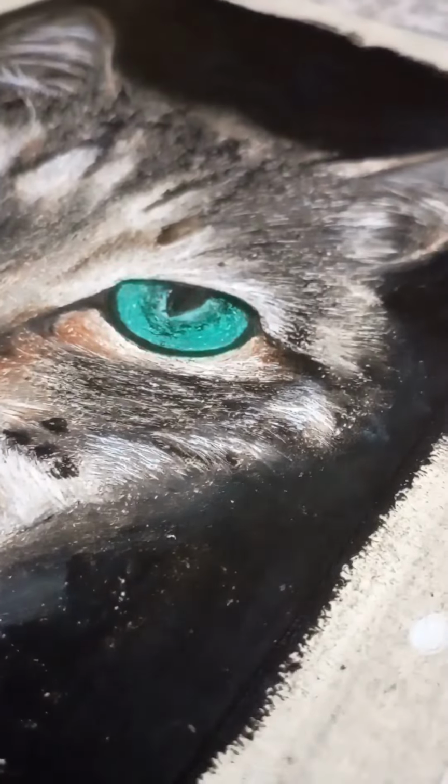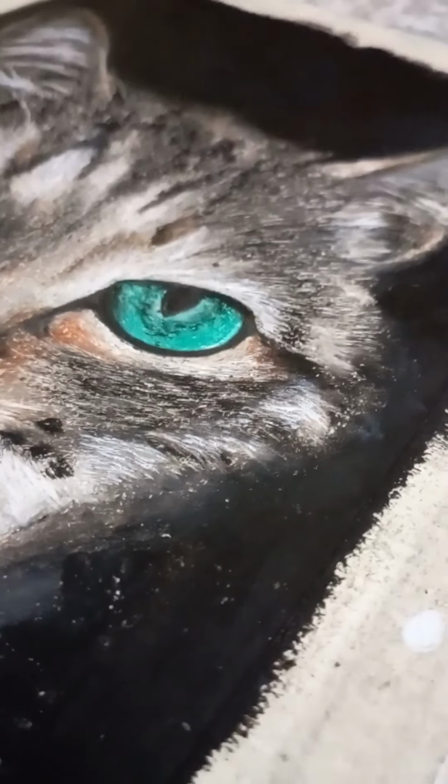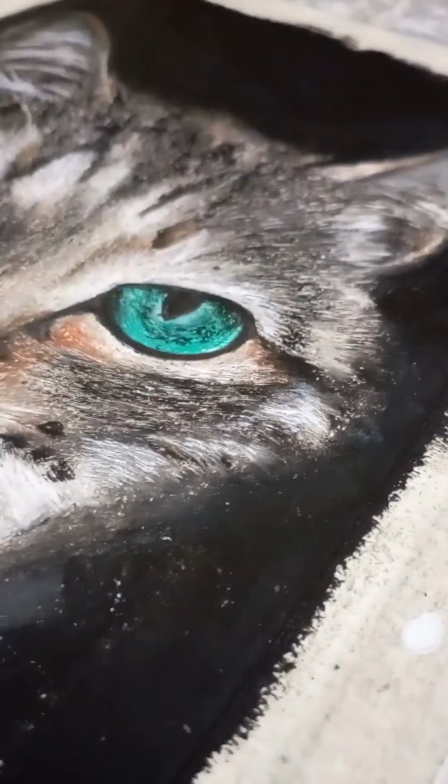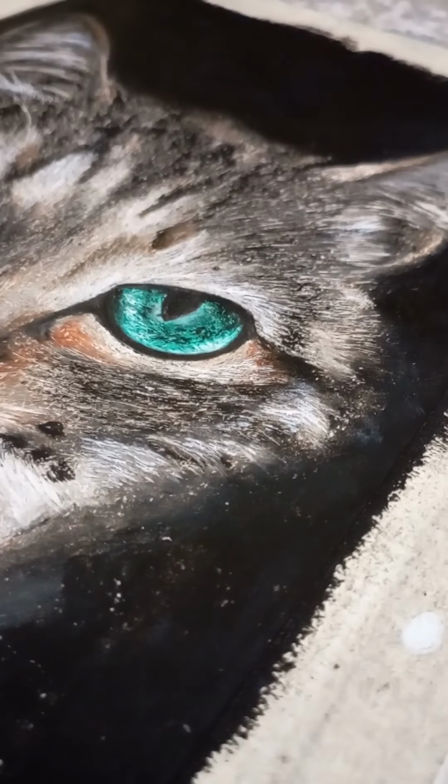Some little bit of blending, and some more detailing with the white pencil. I'm just scratching out some of the detailings.